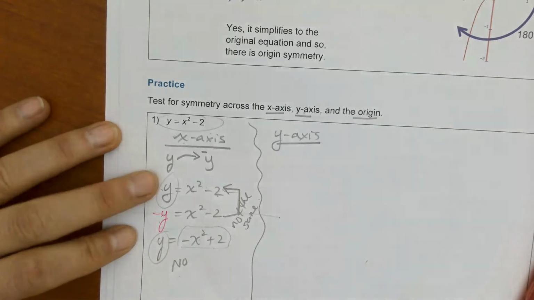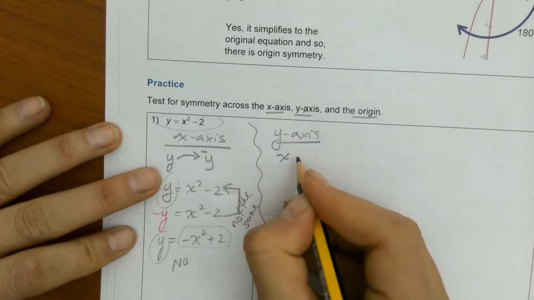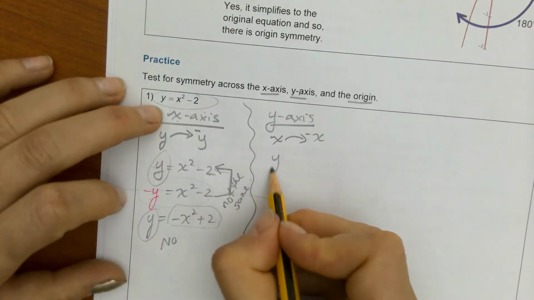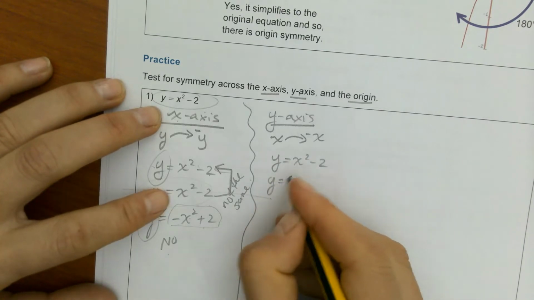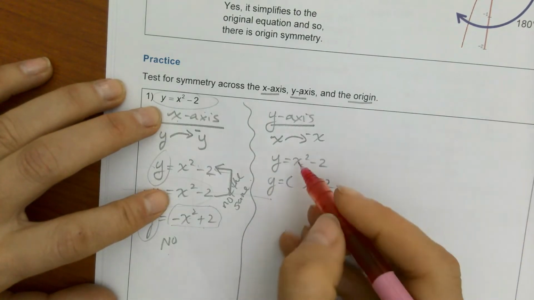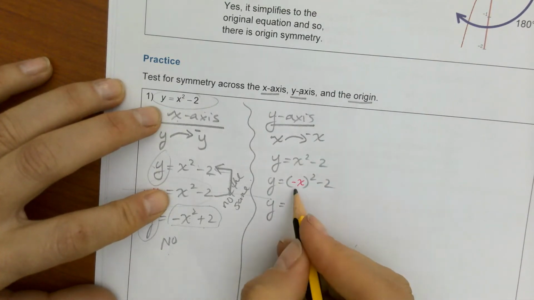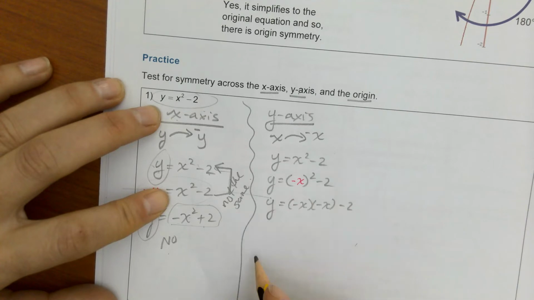Test for y-axis symmetry. So if I'm looking for y-axis symmetry, I replace the x, I do the opposite. Okay, so now I write my equation out. Now I'm going to replace my x with negative x. So wherever there's an x, I'm going to replace it with negative x. Well, negative x squared is really negative x times negative x. Yeah? Just means write two of them. What's negative times a negative? Positive. So really, this is the same as x times x, which is just x squared.